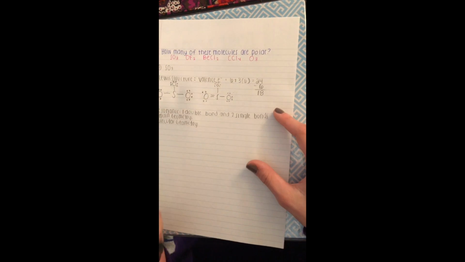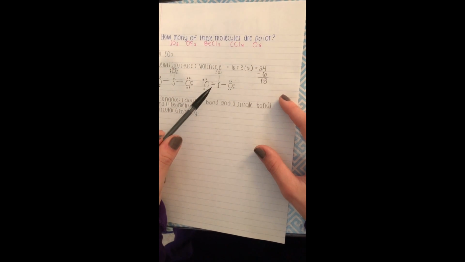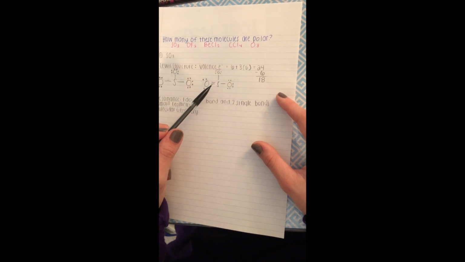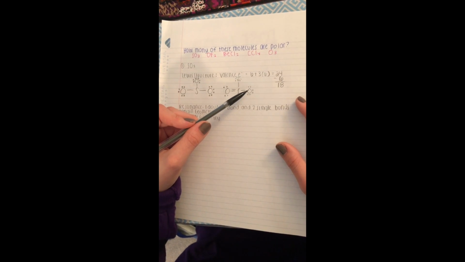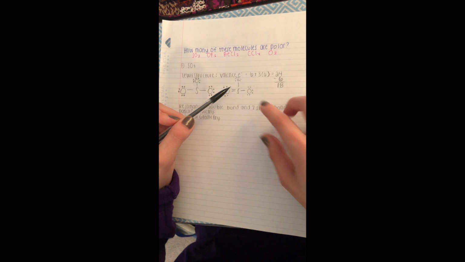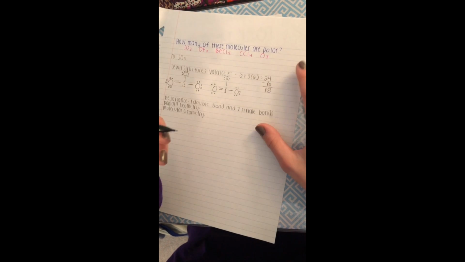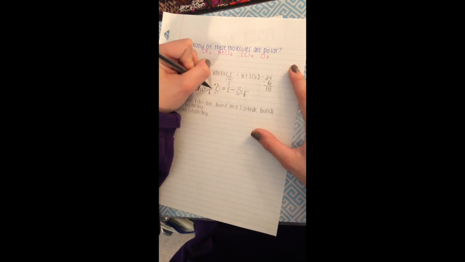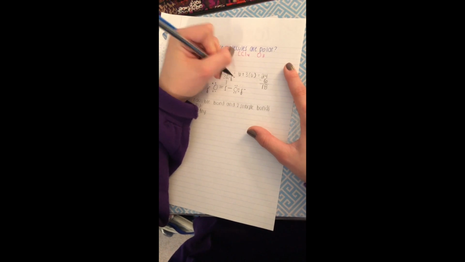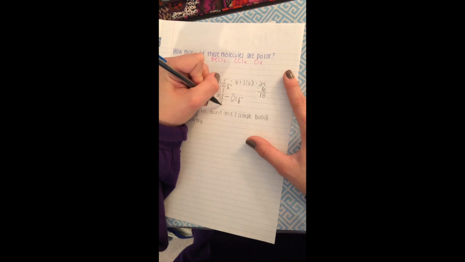And now we can figure out the partial charges. In order to do that, we have to look at the electronegativities. O has a bigger electronegativity than S, which means it's going to have the partial negative. So all the O's will draw partial negative by them. And the S will have the partial positive.